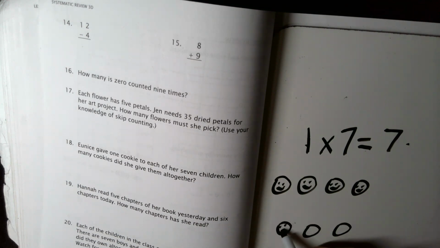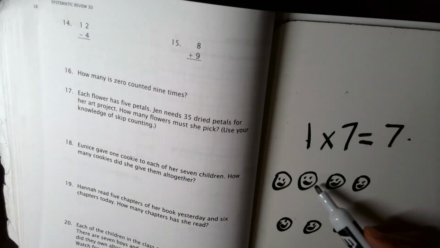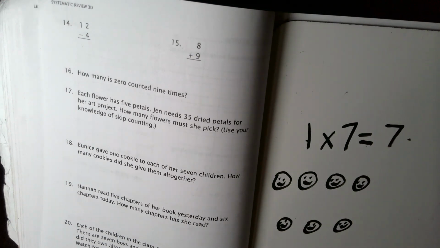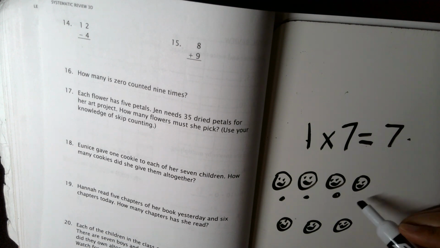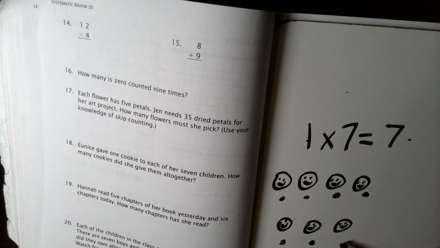So 7, okay? 1, 2, 3, 4, 5, 6, 7. 7 kids, okay? And they each got 1 cookie. So 1 cookie, 1 cookie, 1 for you, 1 for you, and 1 for you, and 1 for you. How many cookies did she give them all together?